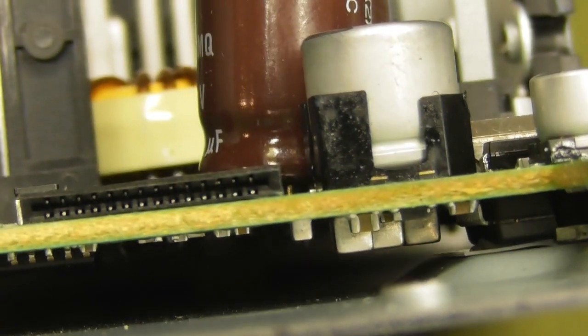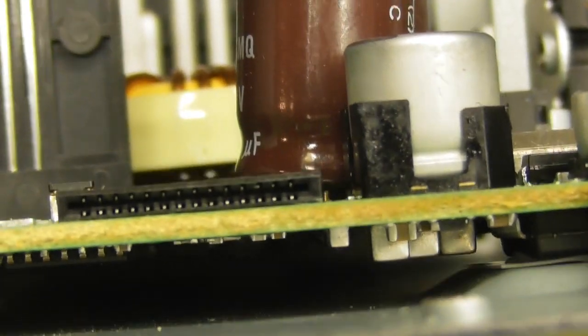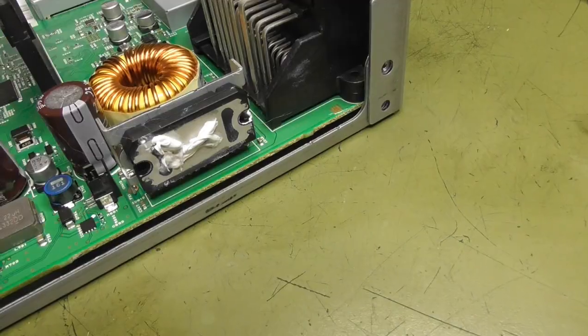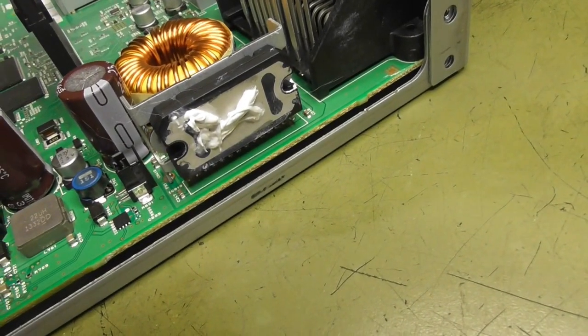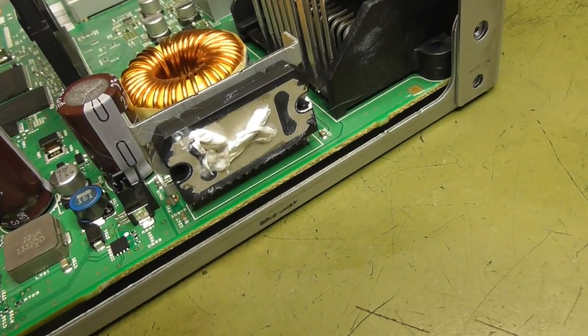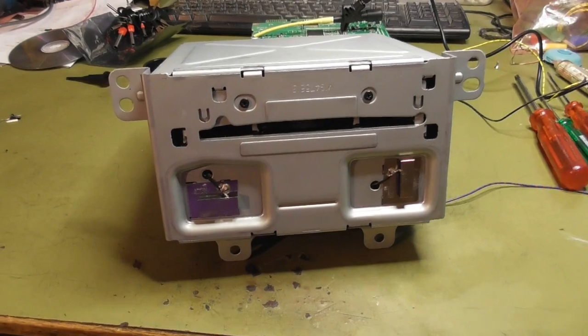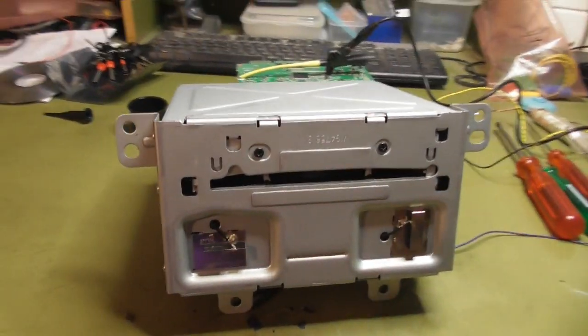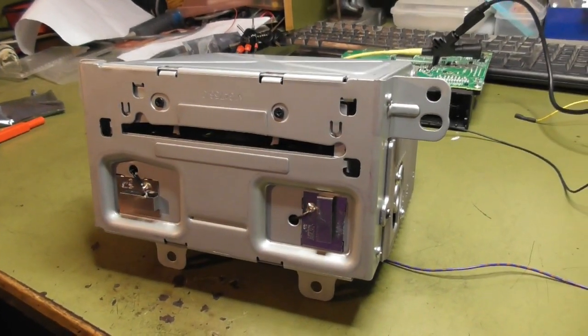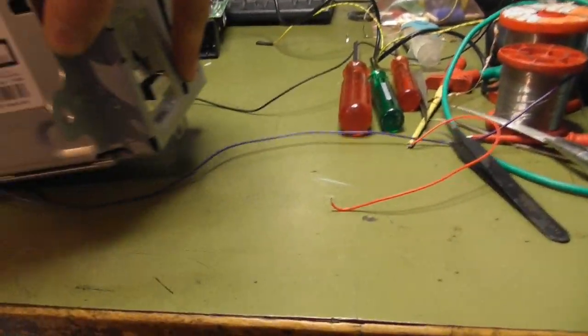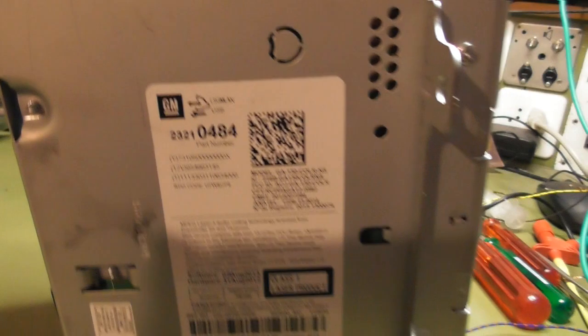As you can see, no problem with the size of these capacitors. I always install new thermal paste to the audio amplifier. That's the finished product. A radio that I've never seen working, but it should. By the way, here is the number.